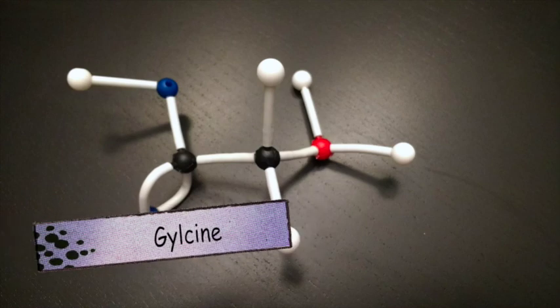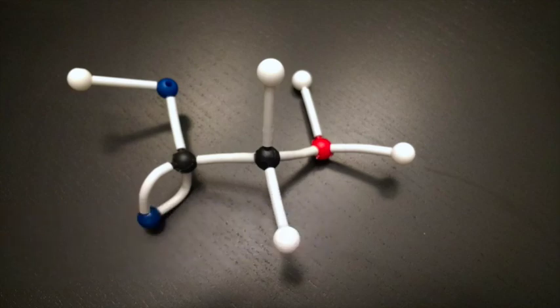So what we're going to do now, now that we have our finished amino acid, is try and create another amino acid so that we can combine them to eventually make our protein.